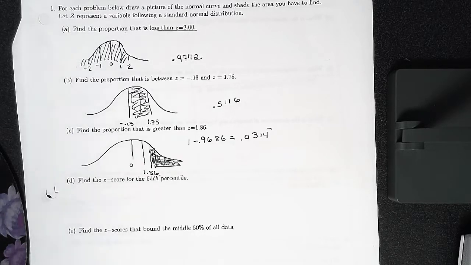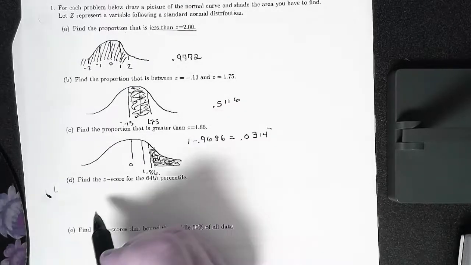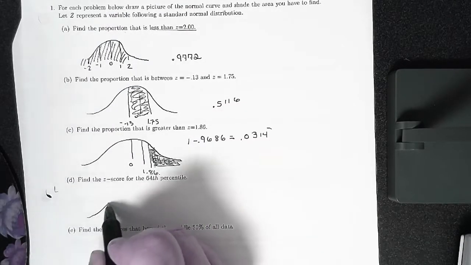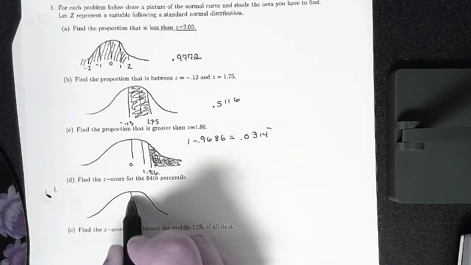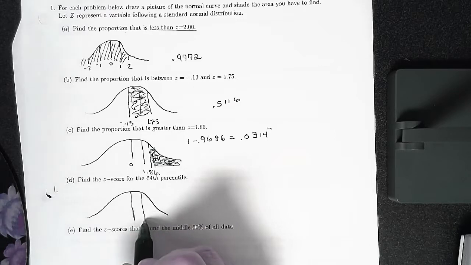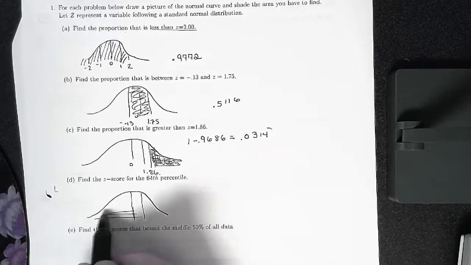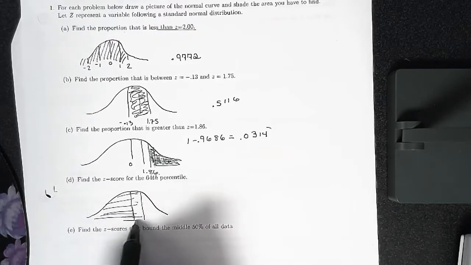Let's just go ahead and use the calculator for this one. So we want to find an area. We want to find the 64th percentile. Remember, if we were to draw that, here's the 50th percentile, right in the middle, so the 64th percentile is right around here. Okay. So find the z-score for the 64th percentile.